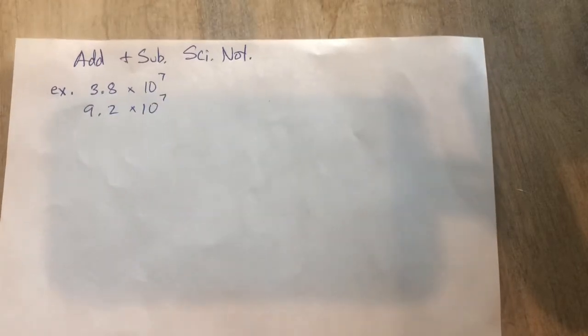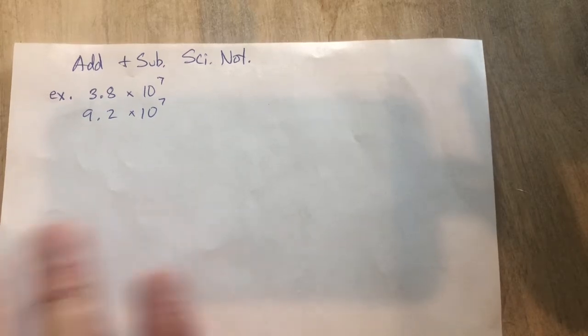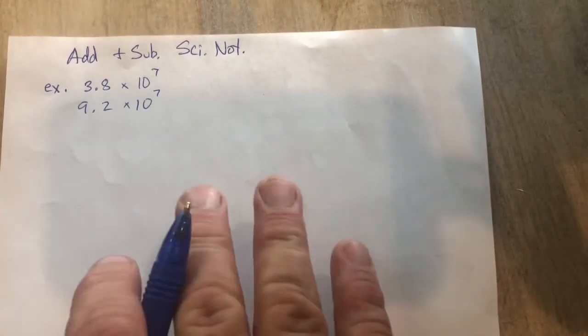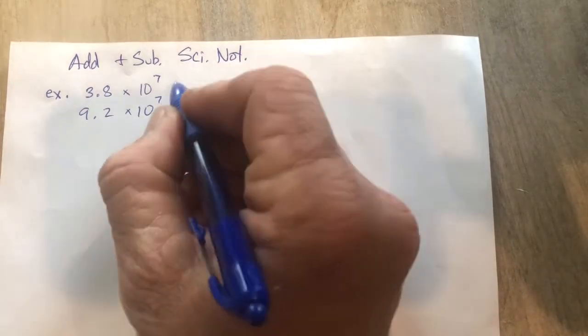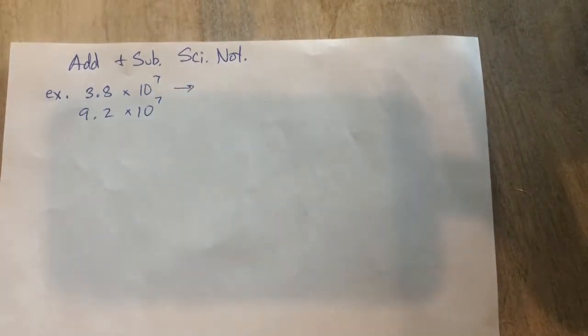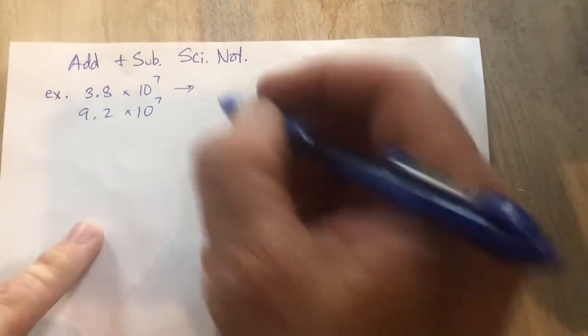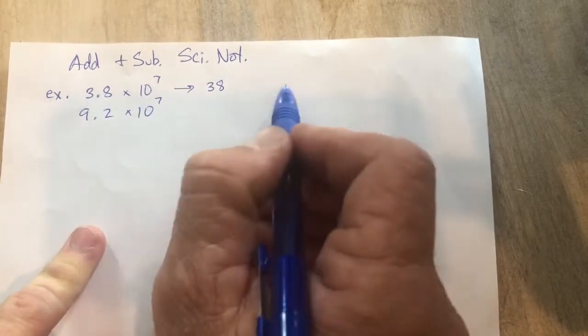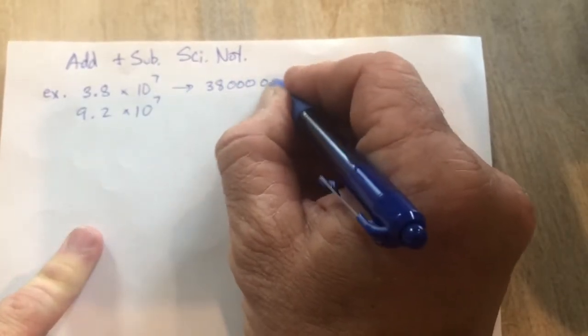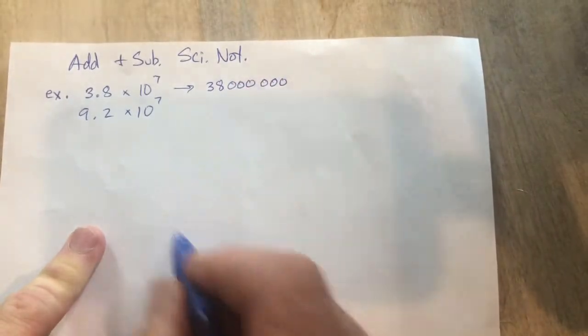Okay, for adding and subtracting numbers in scientific notation, the ultimate goal here is that we're going to essentially add and subtract them without putting them into standard notation. But to understand what's going on, it's important that we first see what it looks like in standard form. So this top number here, 3.8 times 10 to the 7th power, is actually going to be a 3 and 8. So we're going to move it once and then 6 more times, so with 6 zeros here. So this is essentially 38 million, okay?